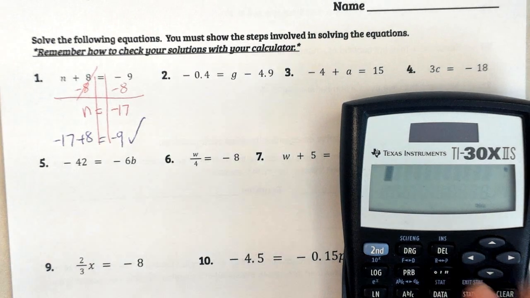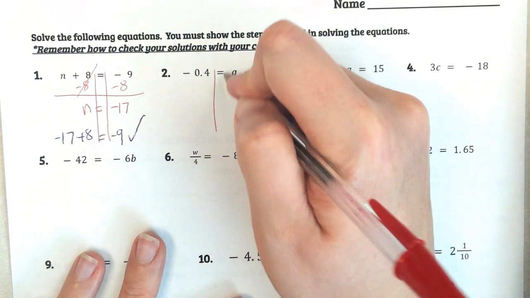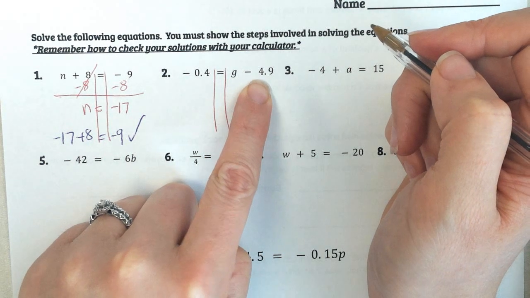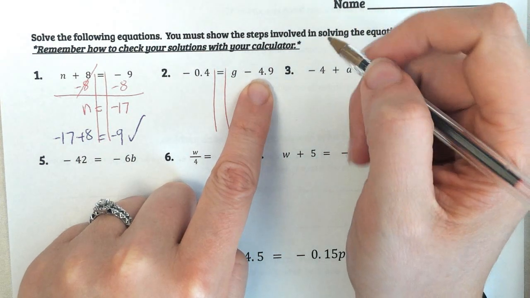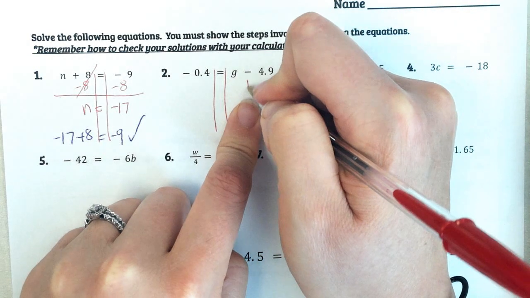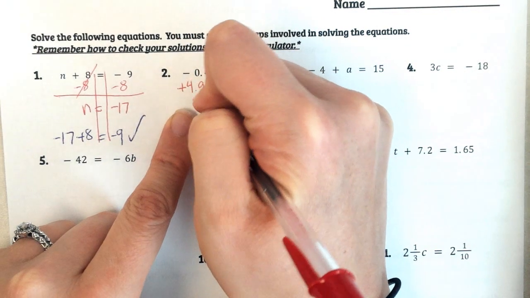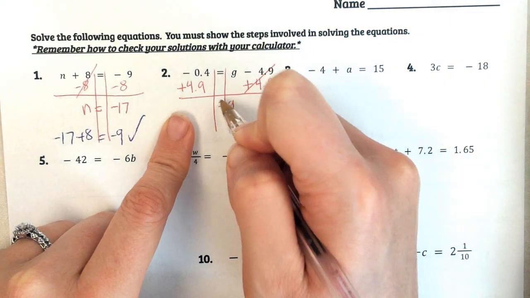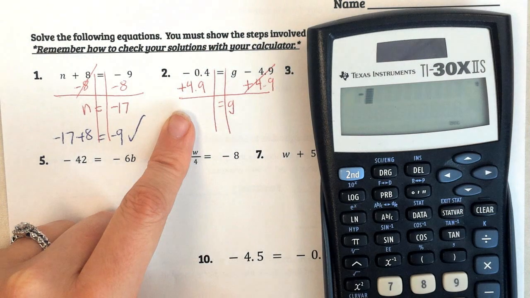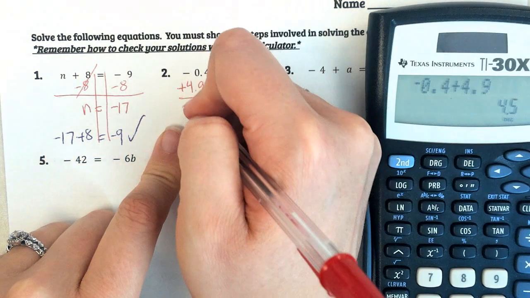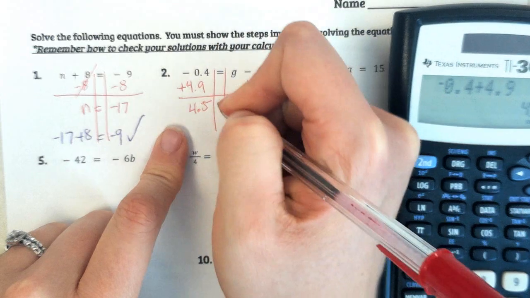Okay, next one, I do my railroad tracks, and I find my variable. I have to get rid of that constant on that side. Since it is a constant, we will add or subtract. Since it was a negative, I would do the opposite, which is adding. I'd add 4.9 on this side, which means I have to add 4.9 on that side. When I do, all that's left over here is g, and on this side, when I do negative 0.4 plus 4.9, I end up with 4.5. So I get g is equal to 4.5.